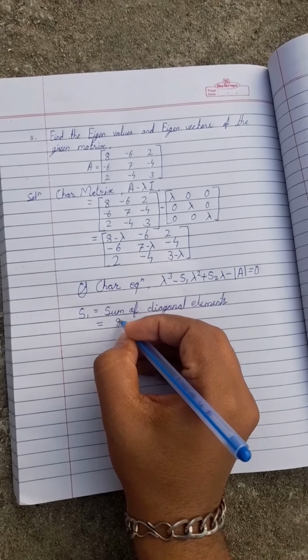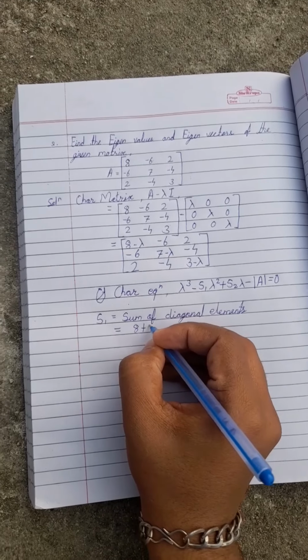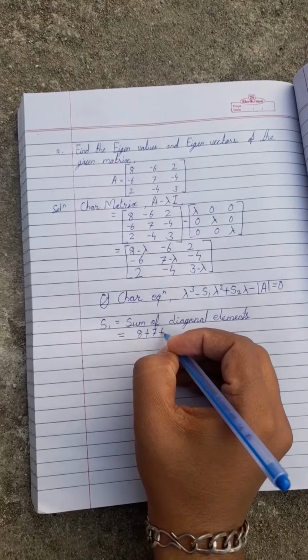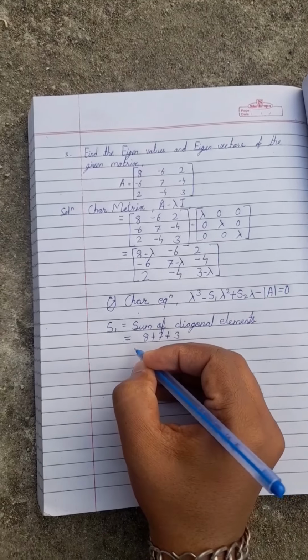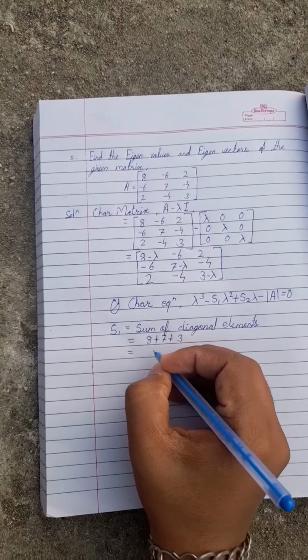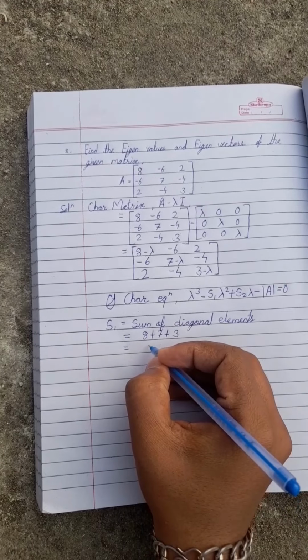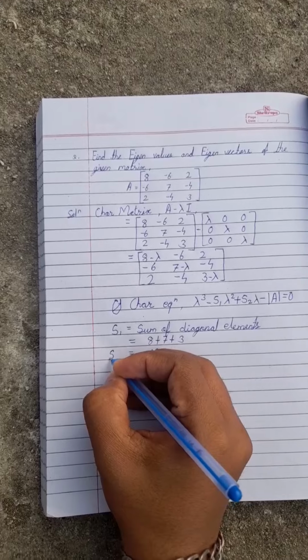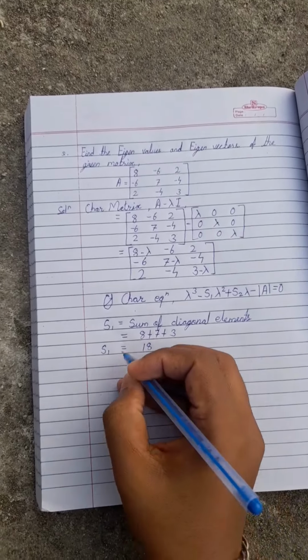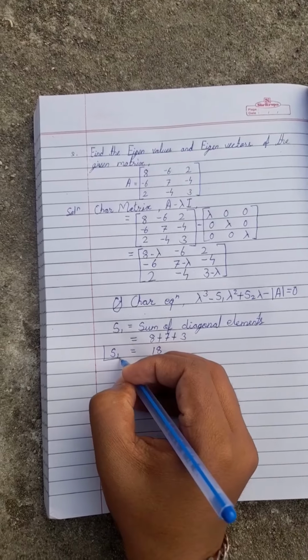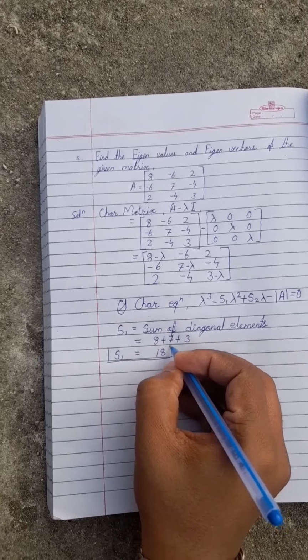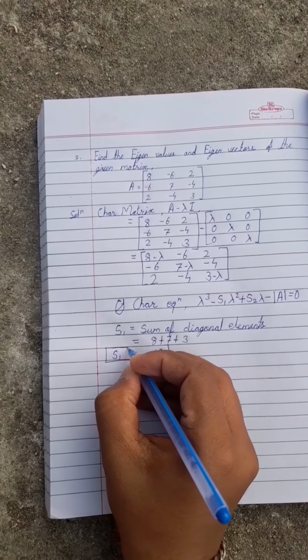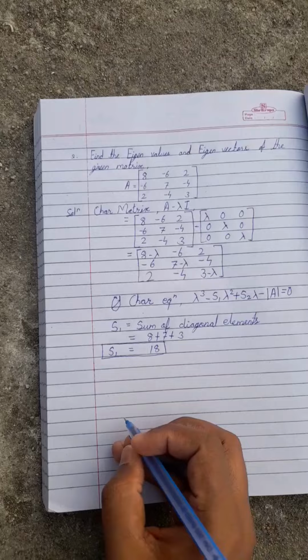That is 8 plus 7 plus 3, that is our 18. This is what S1 is. Make it a box here so that we can identify it easily.